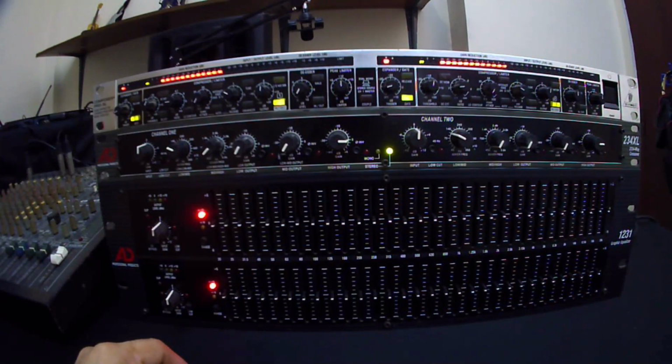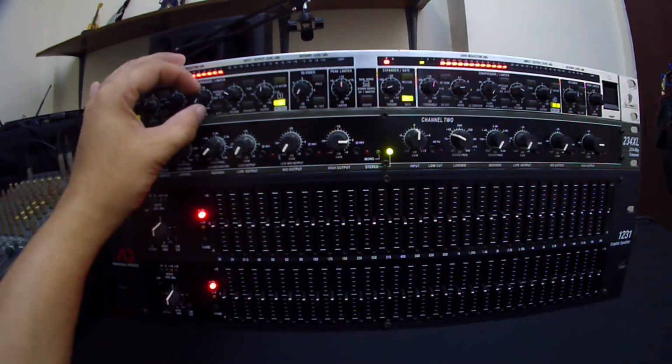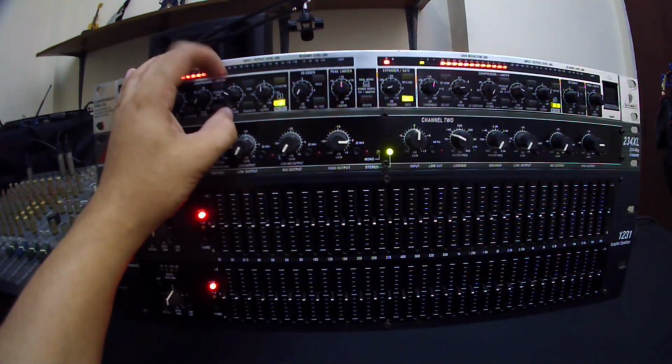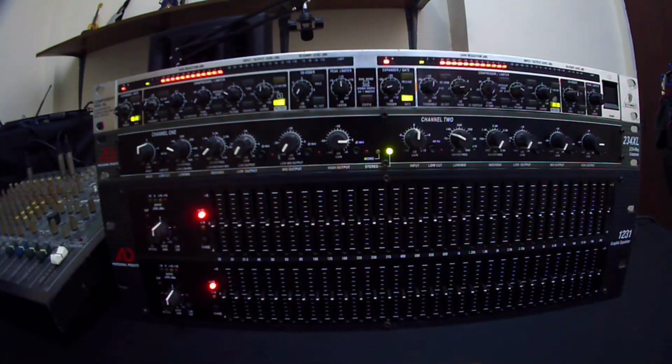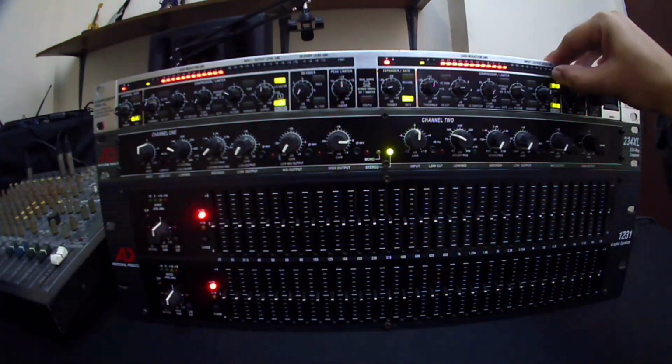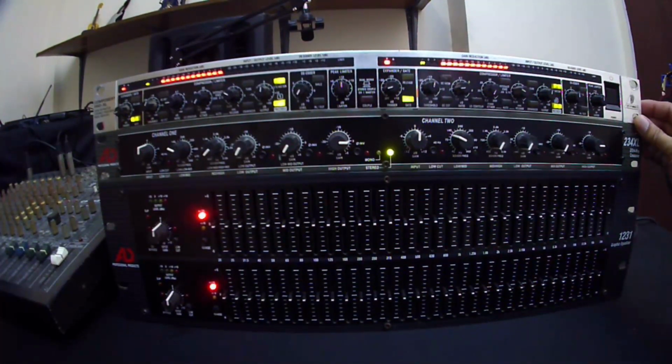Then the attack, I want it to be very fast. Release, I want it to be very fast too. Then let's check the IO meter. I want it to see the output.